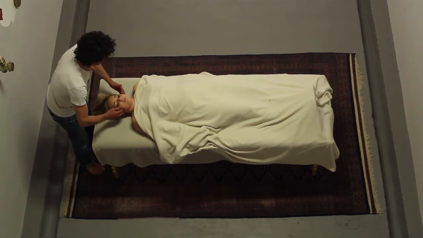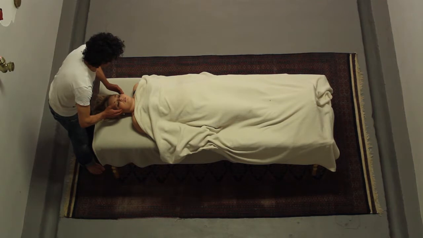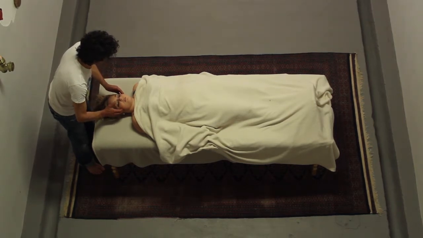This is an important place of hold. Helps to release the neck and the ear canal, which is often tight because of the sternocleidomastoid muscle coming from the neck.